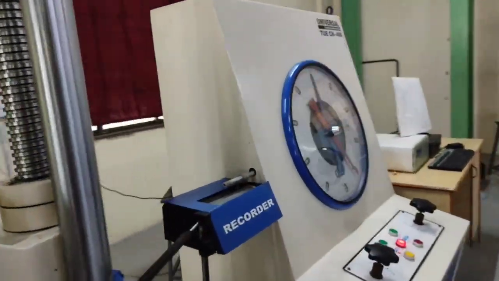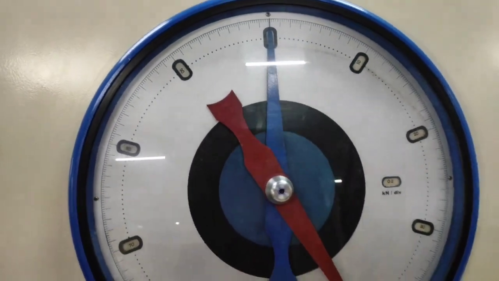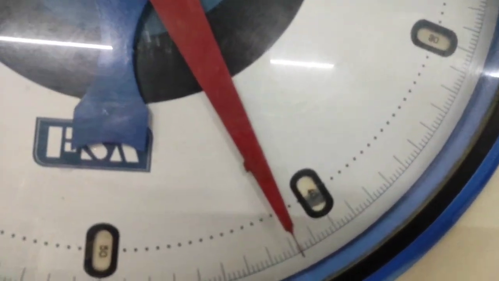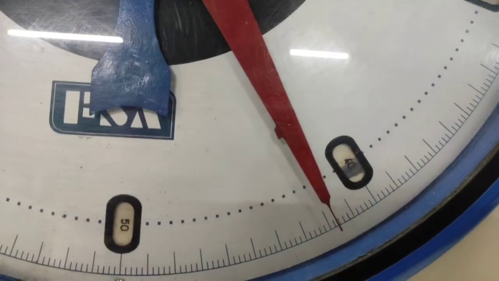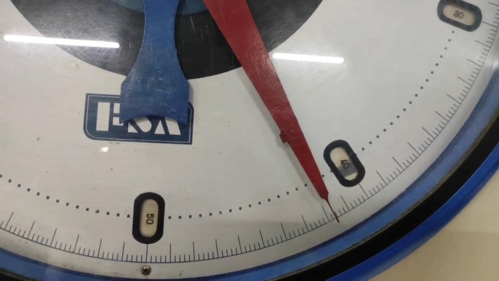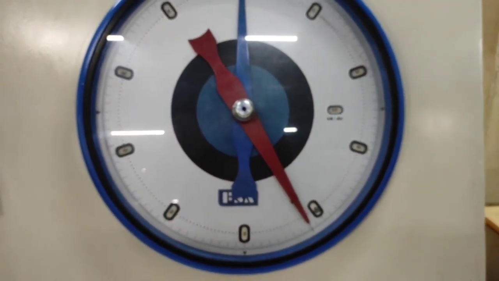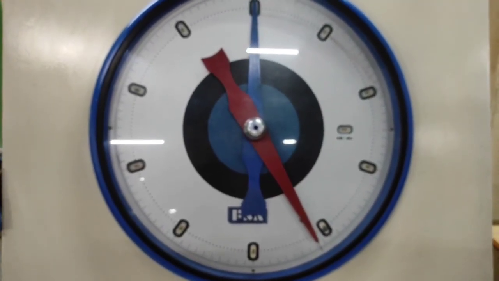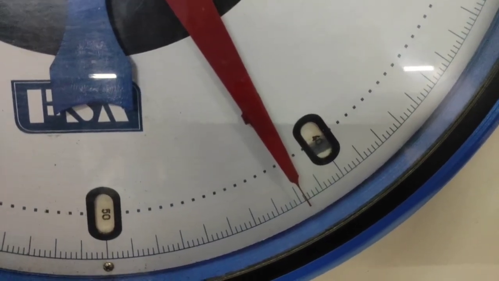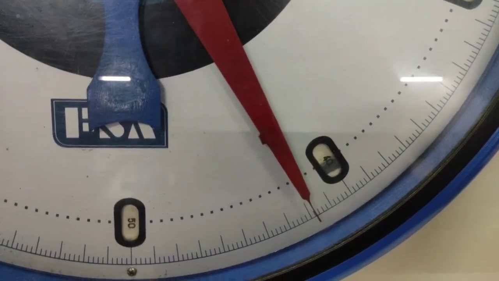Once the material has failed, the blue needle goes back to the initial condition and the red needle stops at a certain point. That is the maximum limit at which the material resists the corresponding load, which we address as the ultimate load, which defines the strength of a material. Since the type of load applied is shear, we address it as the ultimate shear stress. The red needle now reads the maximum load as 42 kilonewton, so note down the ultimate load of the specimen.